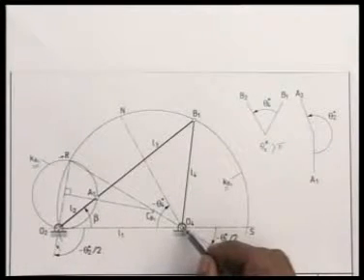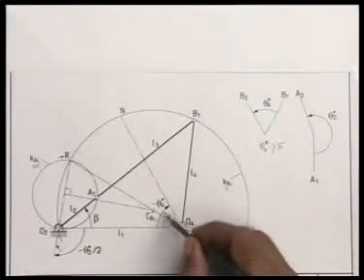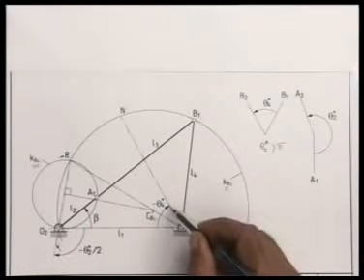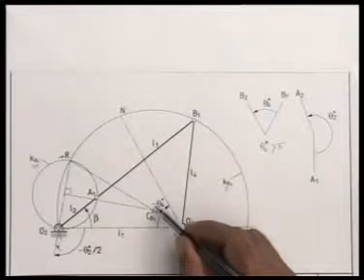Next, I draw a line at O4 at an angle minus theta 4 star. This is clockwise, so I call it minus theta 4 star.